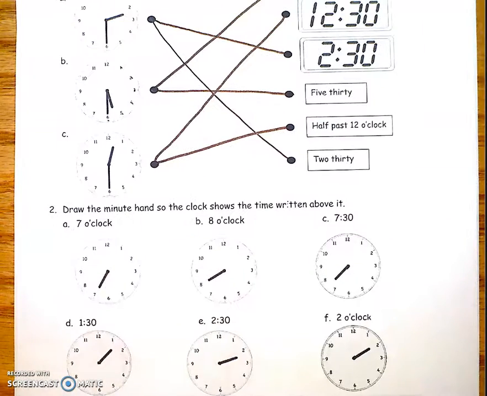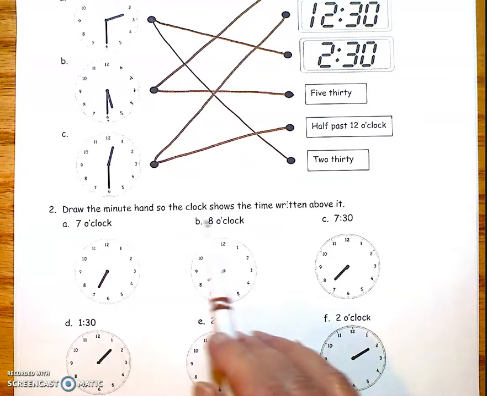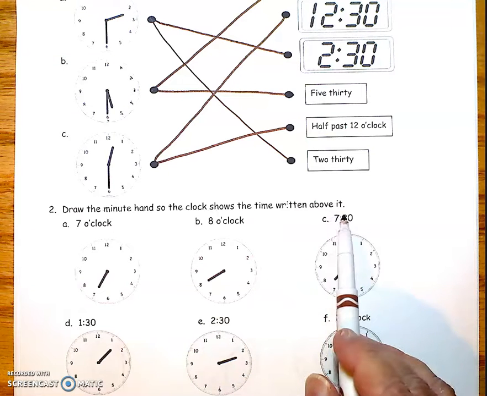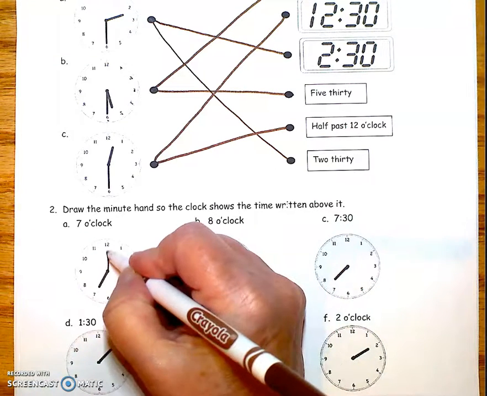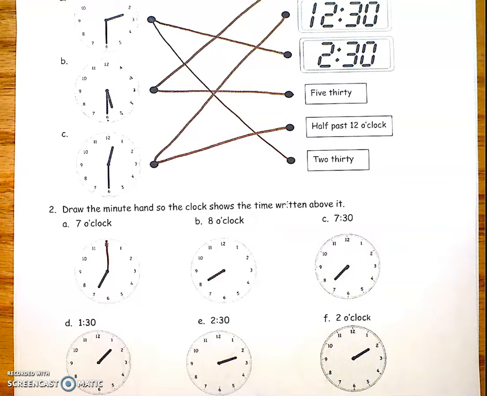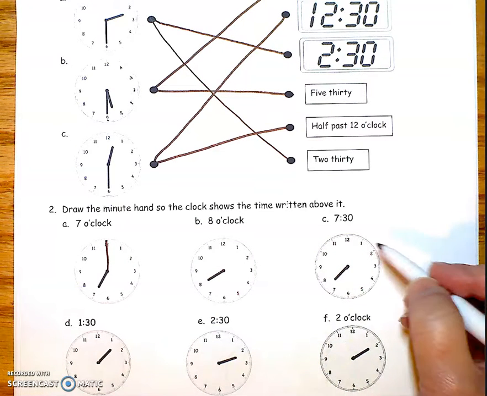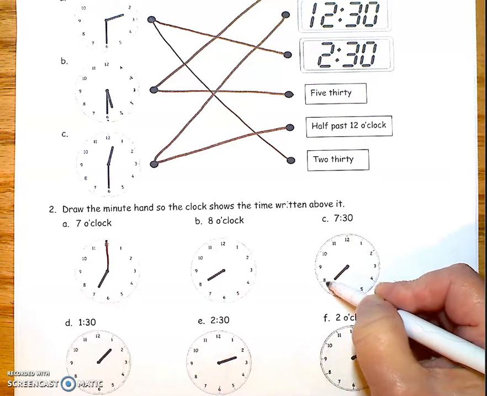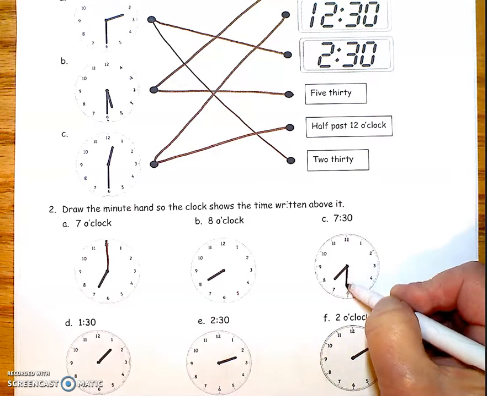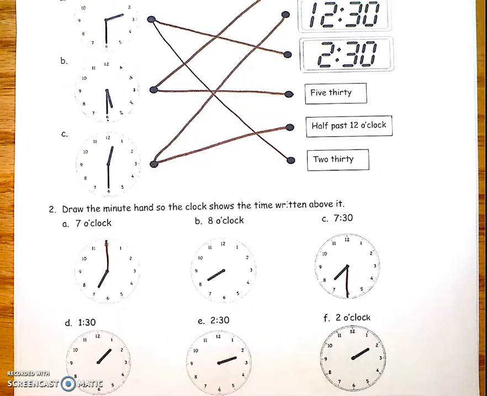Draw the minute hand so the clock shows the time written above it. We want this one to say 7 o'clock. We want this one to say 8 o'clock. You can do it yourself. We want this one to say 7:30. See how it's halfway between 7 and 8? 7:30.